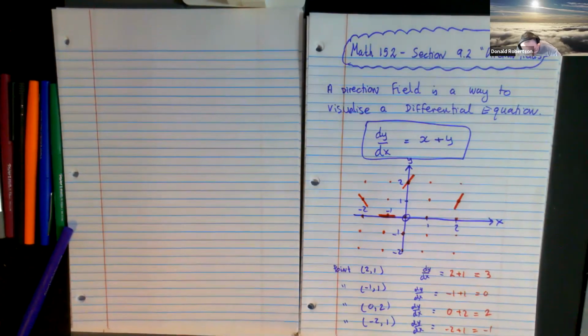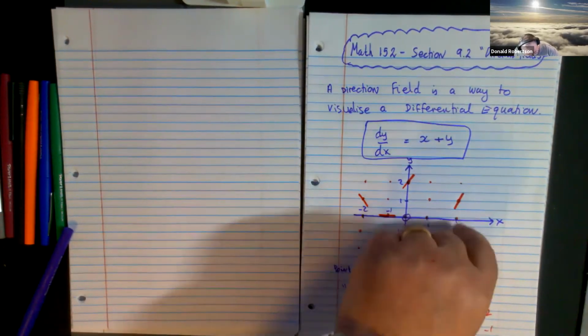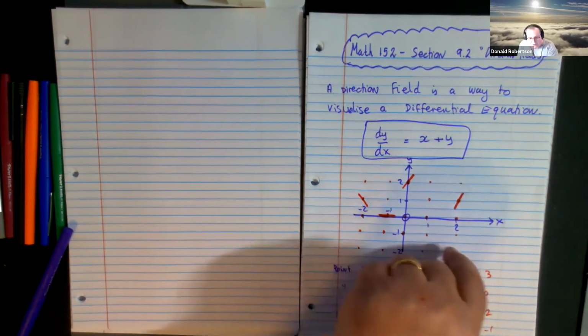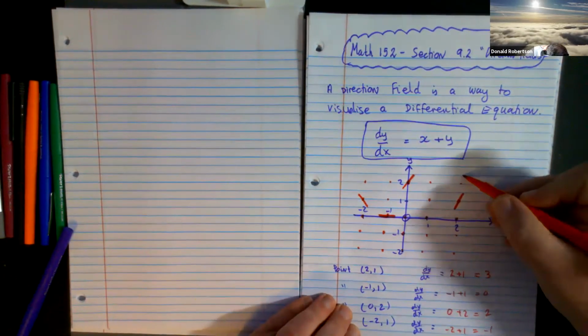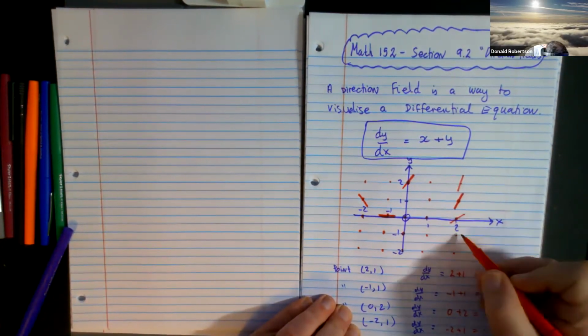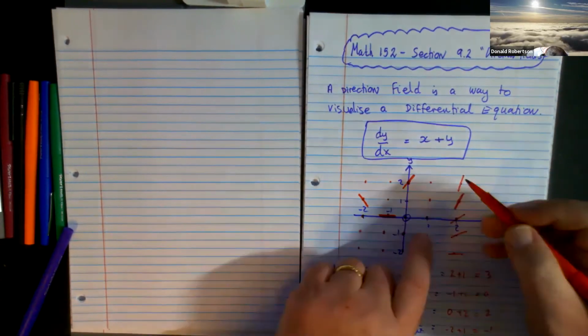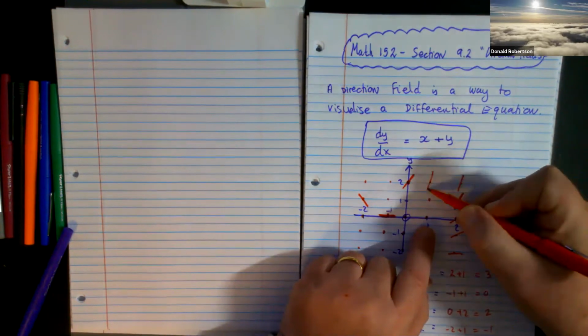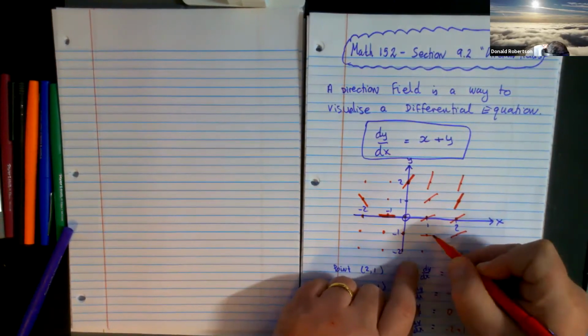Now, can you imagine I did that for every single one of these points? Can you see why you don't want to do one of these by hand? It would take you forever. But I'm going to pretend that I know what I'm doing. It goes like that, then like that, and this one is even steeper. Not quite as steep. 0, then it's down.